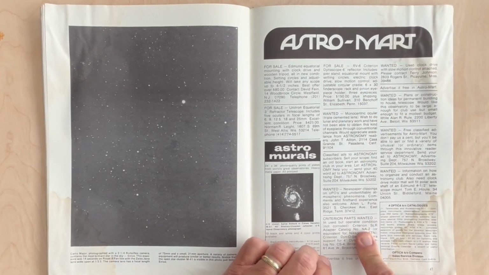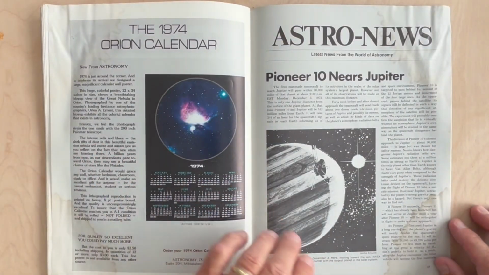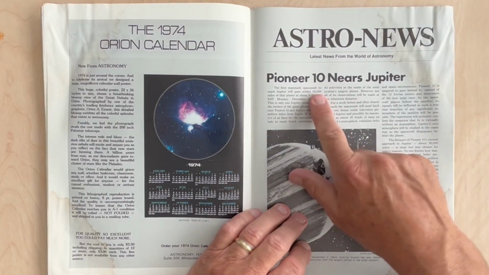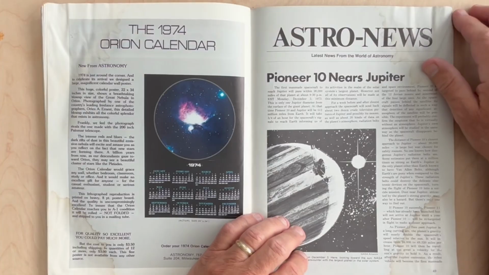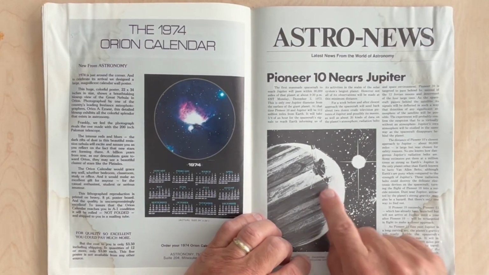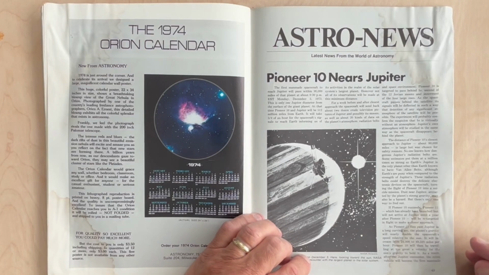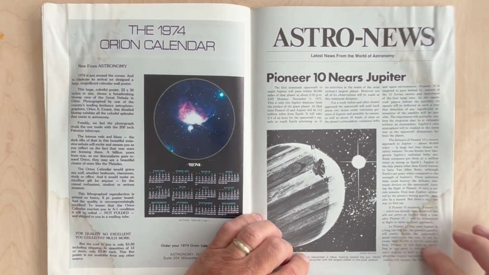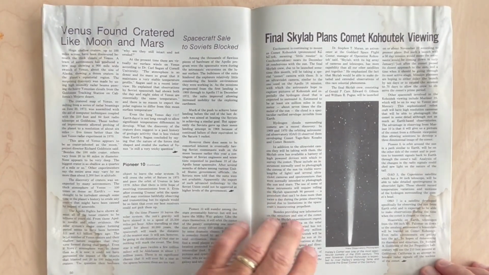Astromart, this is how we used to buy and sell used equipment. I've used that myself. And then Pioneer 10 near Jupiter. Pioneer 10 was launched back in '72, and that's one they sent out, which is already outside of our solar system now. But it was just reaching Jupiter then. It had just gone through the asteroid belt and determined there wasn't quite as many asteroids as they were thinking. And you can see this, probably spilled something on this over the years. I've hauled this thing around since '73.